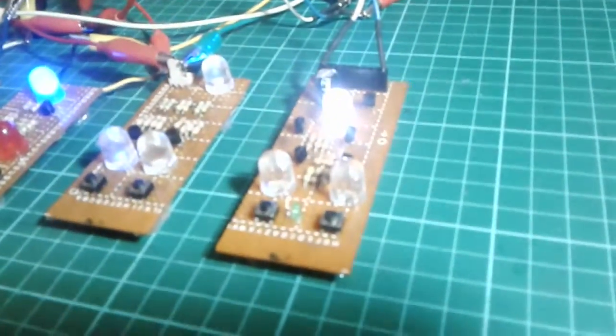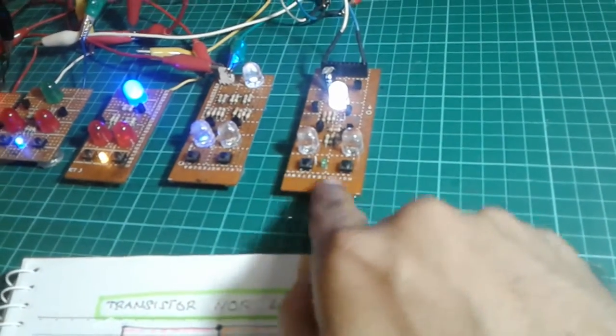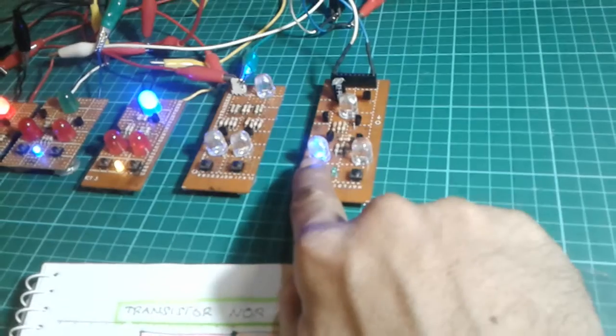No input with output. We have output, switch B is 1. Switch B, switch A, switch B 1, output 0.